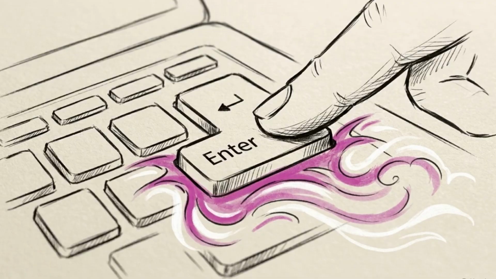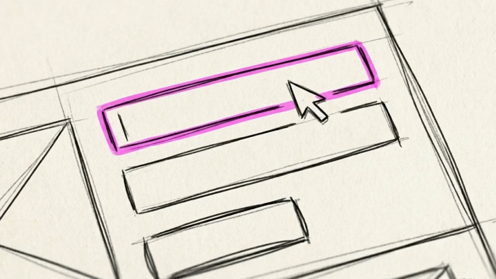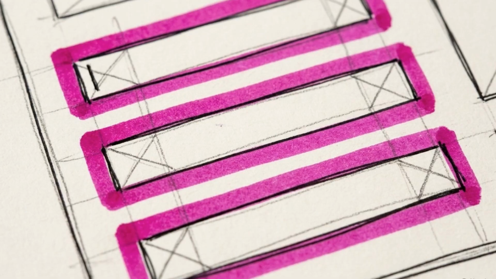Let's get started. First, head over to the Meesho supplier panel. The initial step is straightforward. Just enter your mobile number to create your account and log in. Now we'll populate your account details. You will see 3 mandatory fields that must be filled out to activate your profile: your GST number, your bank account number, and your pickup address.